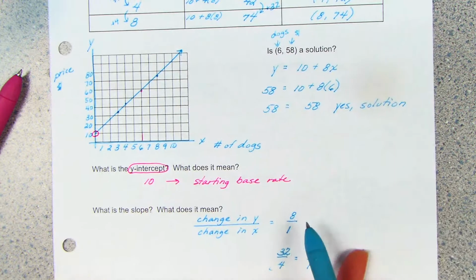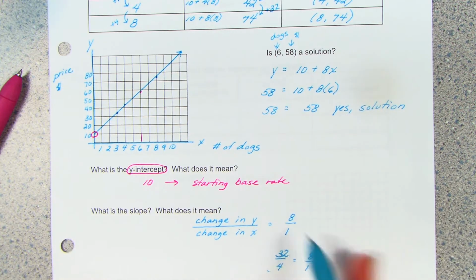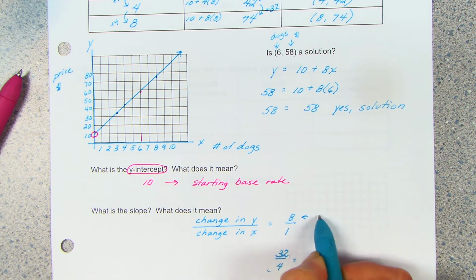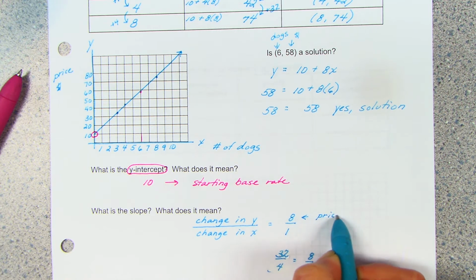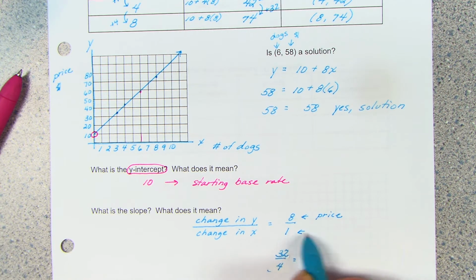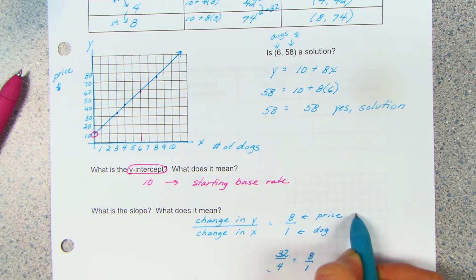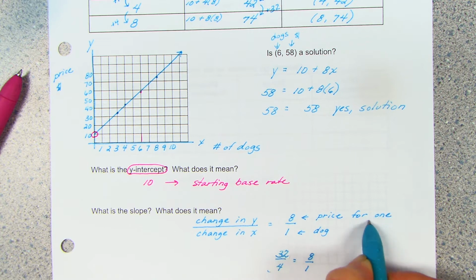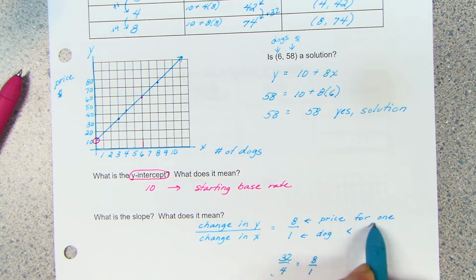So what does that mean? Where is the 8 and where is the 1? Oh, the y is the cost, or the price, and the x is the dogs. So this is the price for one dog.